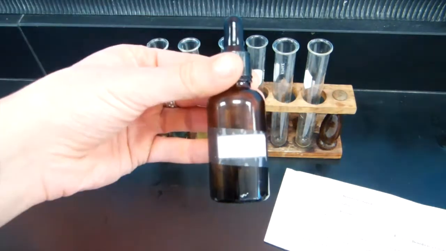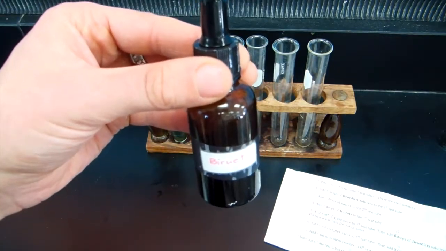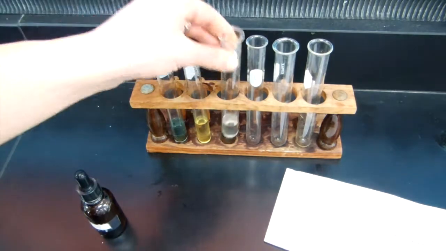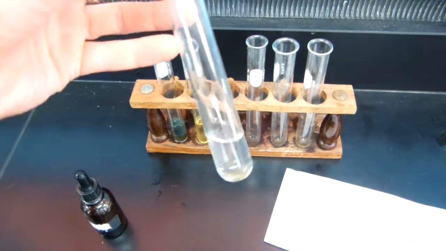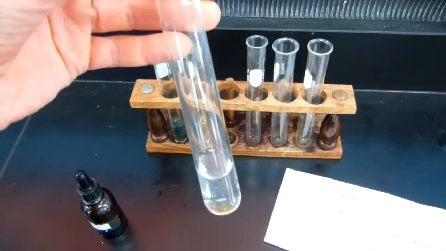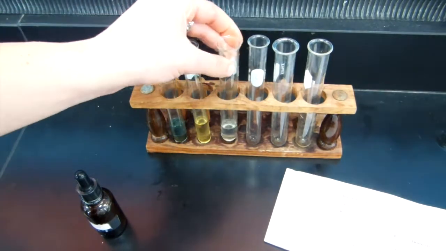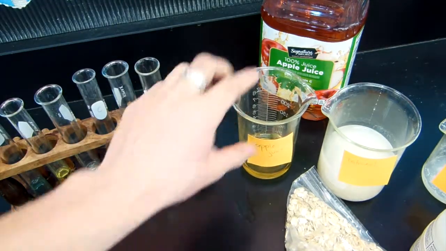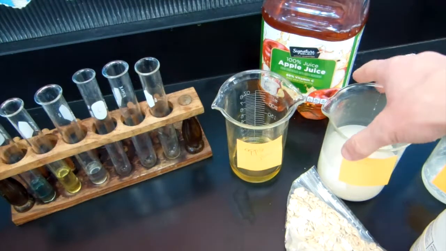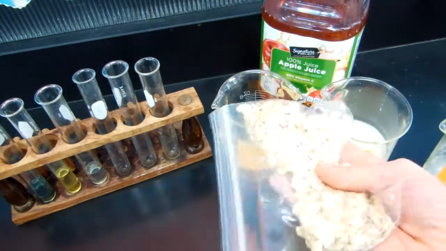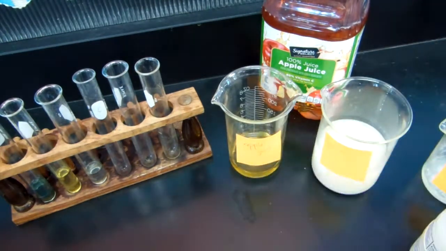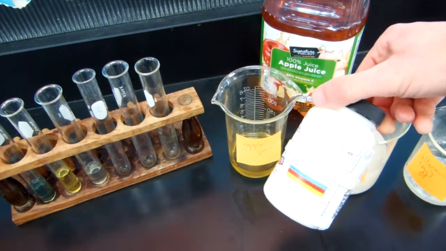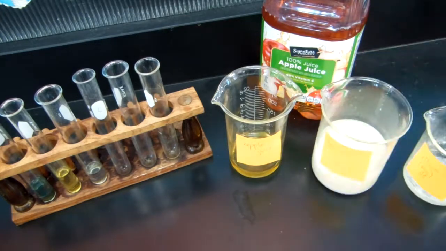And then the last one is the burette, and we'll do 10 drops of that. So 10 drops of that. What does it look like? Write down the color. For these ones, we're going to go ahead and check apple juice. This is like oatmeal water that I just took some oats and soaked them in the water. And then this is like albumin, which is basically like powder from here.